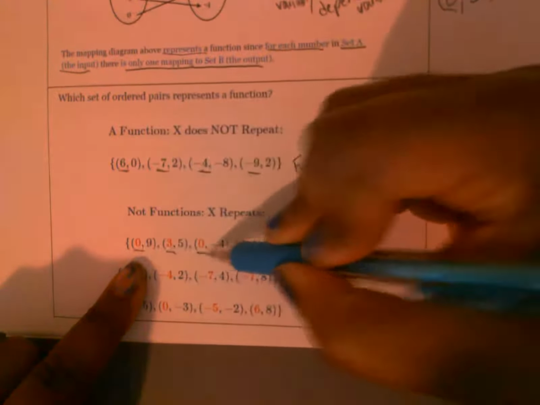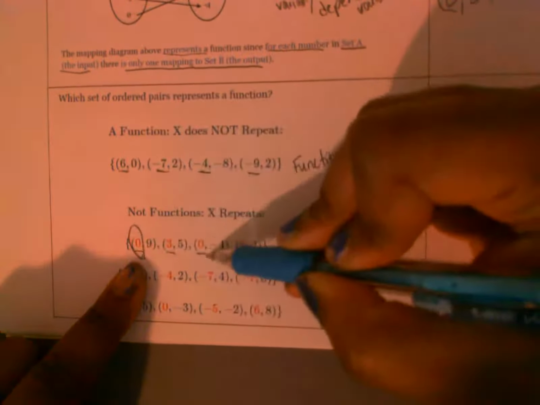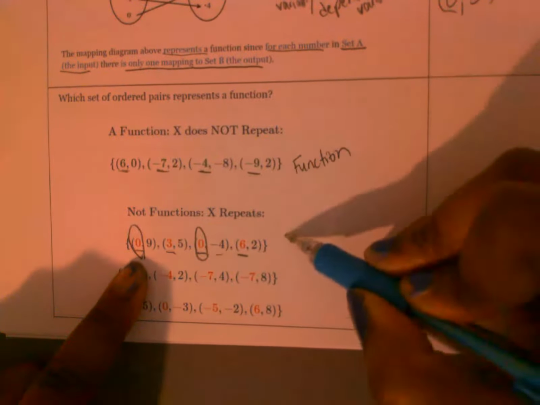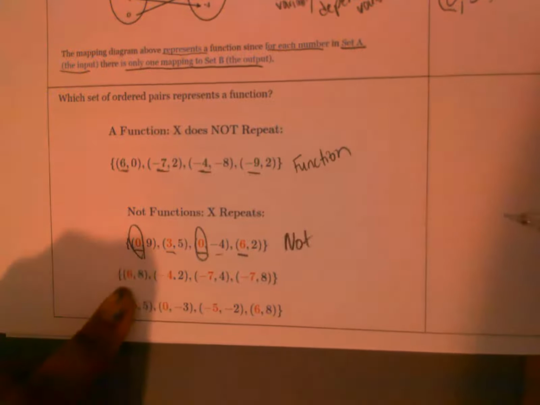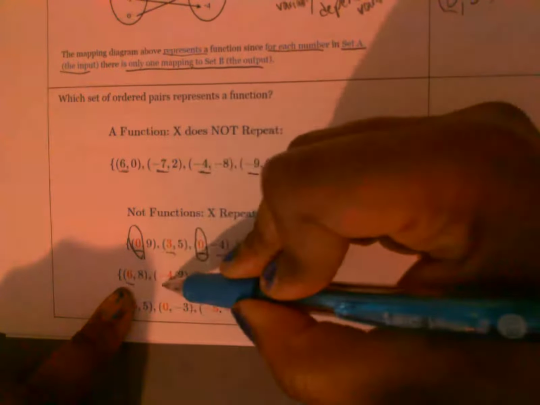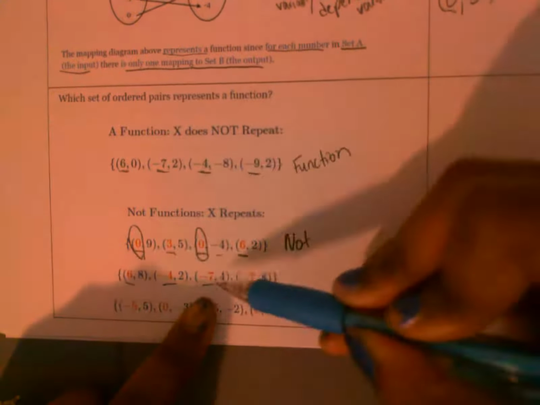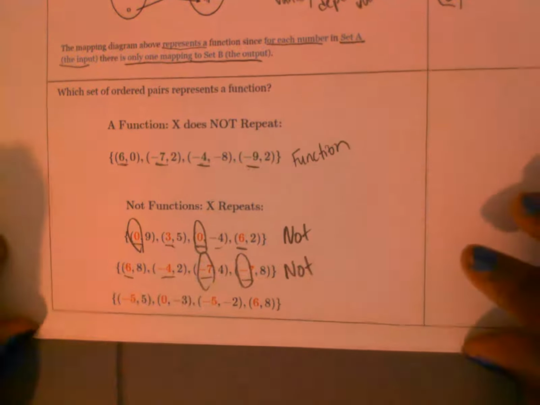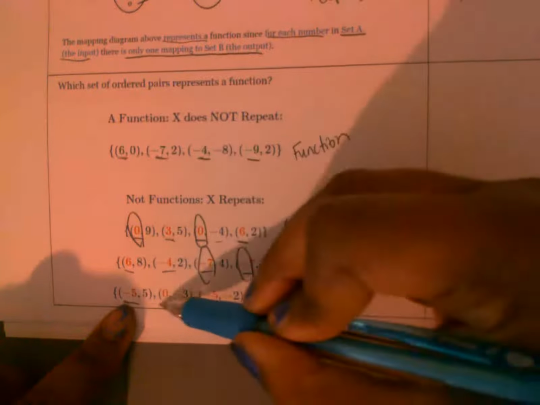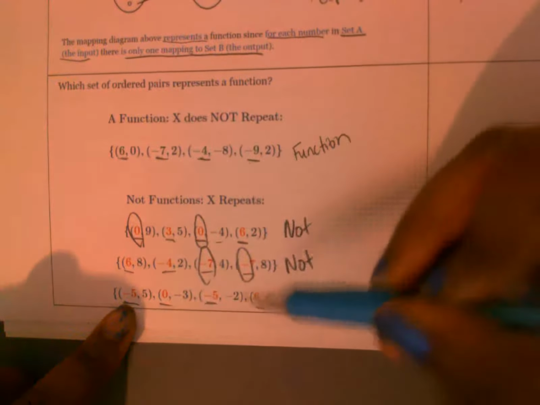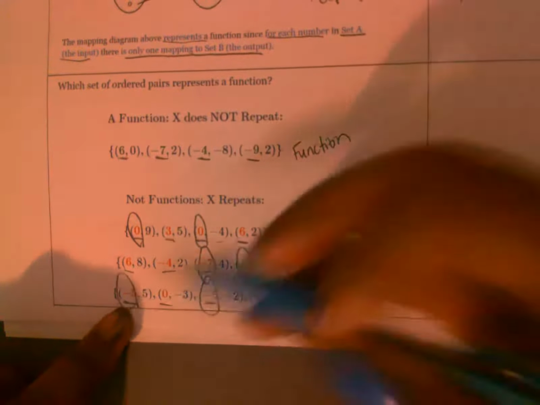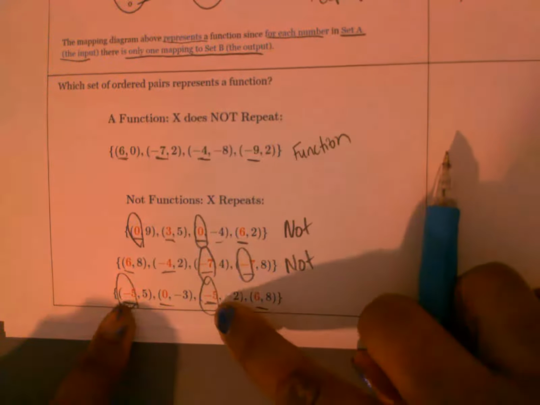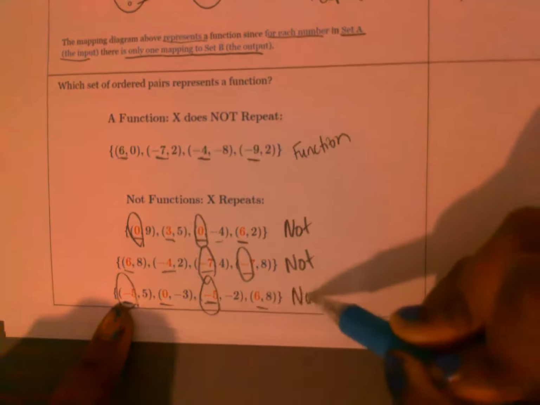Okay. I look at the x values of the other ones and I notice that, look, 0 repeats twice. So that's why this one is not a function. And I look at the next ones and I notice that these x values repeat. So this one's also not a function. And then I look at the last one and I notice that these x values repeat. -5 repeats as an x value. So this is also not a function.